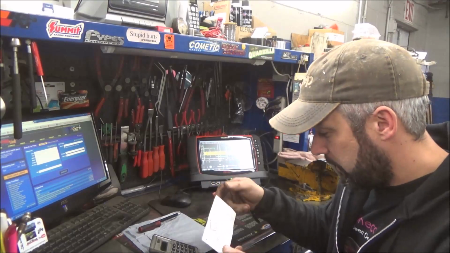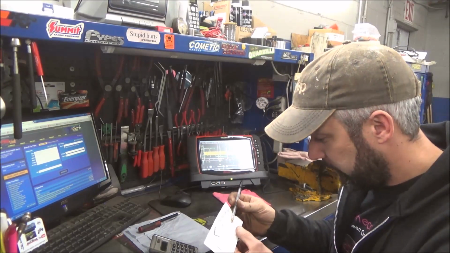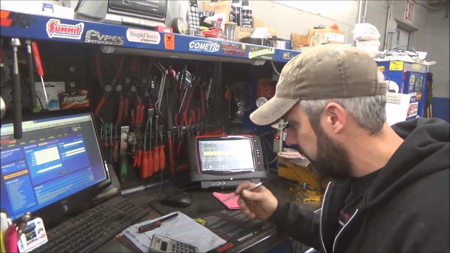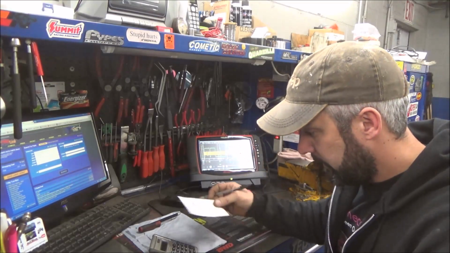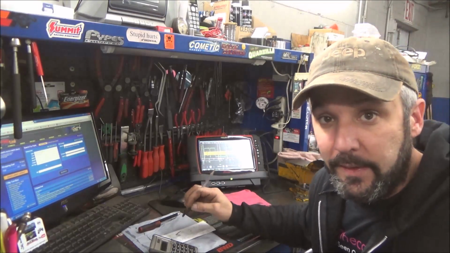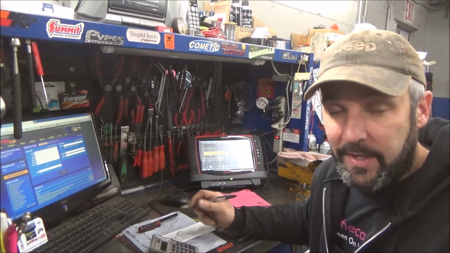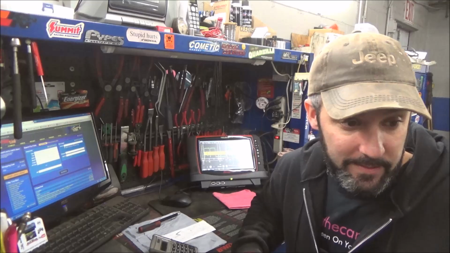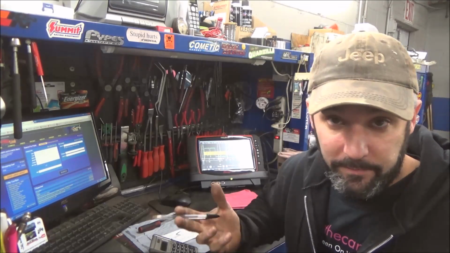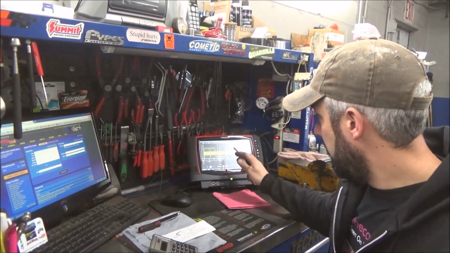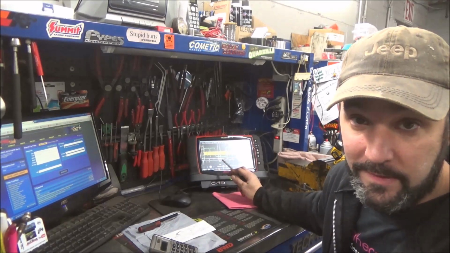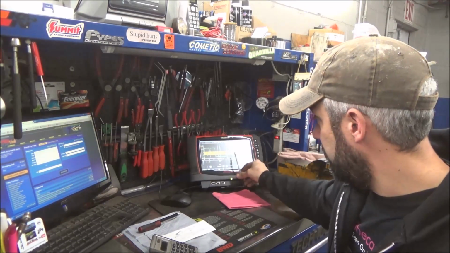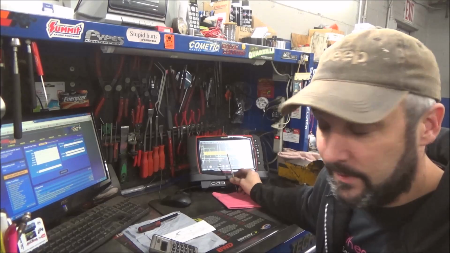So we take our measurement, it was like 21 point whatever. Divide that in half, we're back at 10. And that's exactly what we commanded it to do with our scan tool. We commanded our camshaft to move 10 degrees. We have the proof right here that it actually did in relationship to the crankshaft.